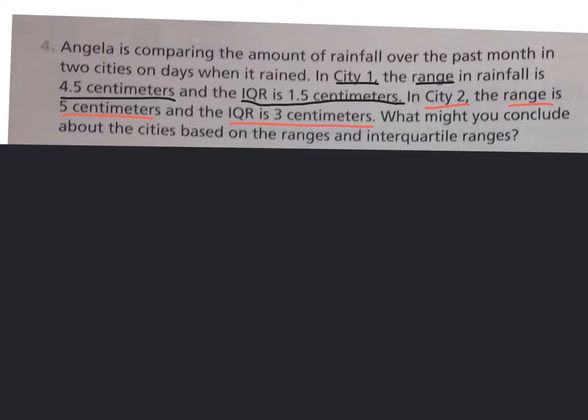One thing to think about when you look at this problem, we've had discussion before with this question that people have said, well, it rained more in city 2. The numbers are higher there for city 2. What we have to do is think about what those numbers mean though. A range and an interquartile range, really, those are just telling us about how spread out the numbers are. What the variability is, right? We don't necessarily know which city it rained more, which city it rained less. We just know this information about how spread out the numbers are.